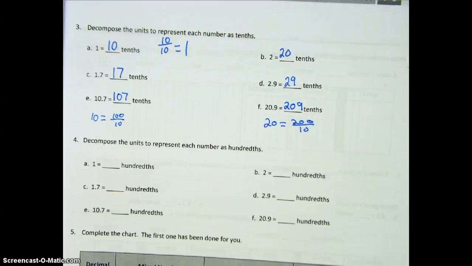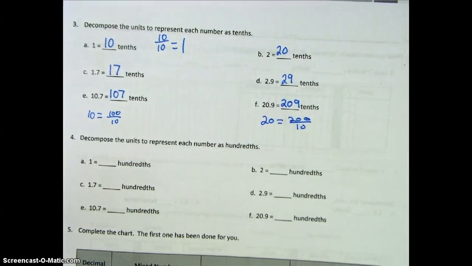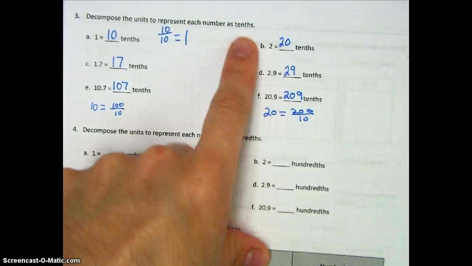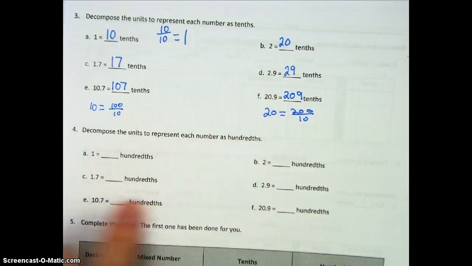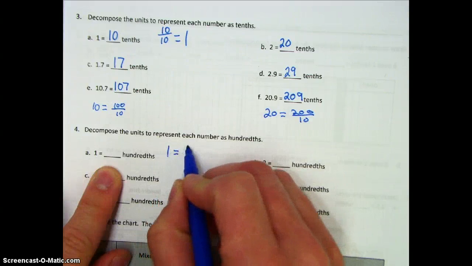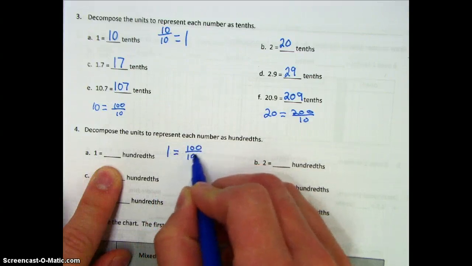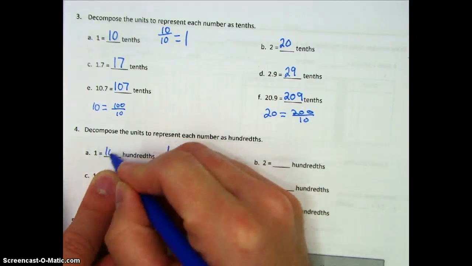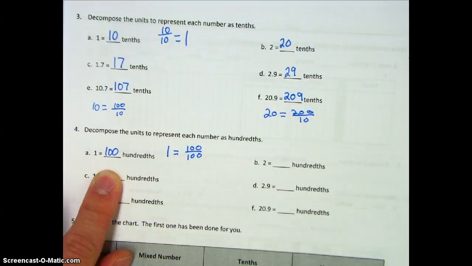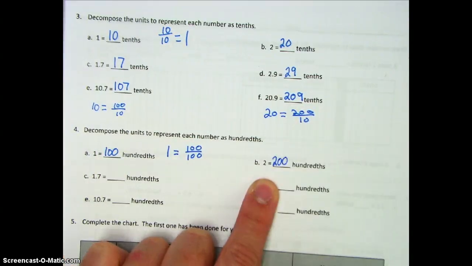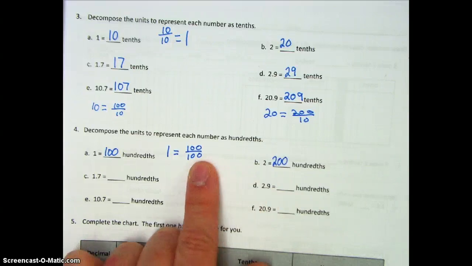Okay, moving on to step 4. We're going to decompose the units to represent each number as hundredths this time. So we're going to move from tenths over to hundredths. Okay, so again, thinking about fractions, we know that 1 is 100 hundredths. We want to think about it like a fraction. Okay, well then that means 2 is 200 hundredths, because we have twice as many.